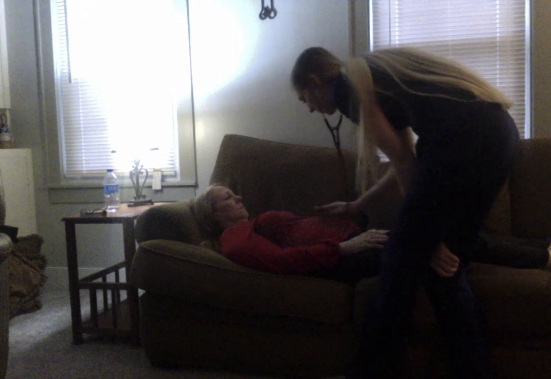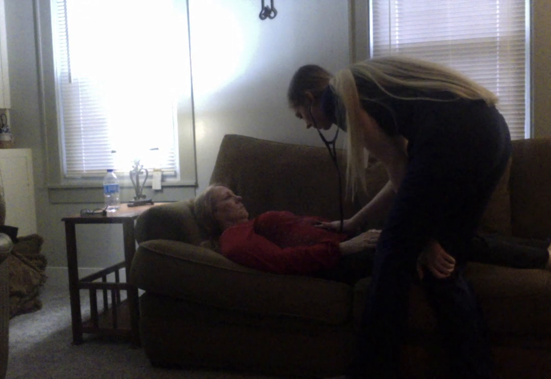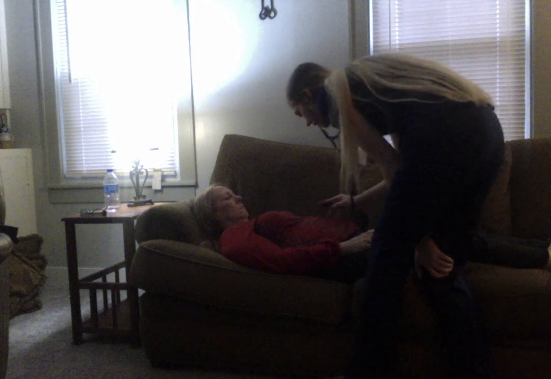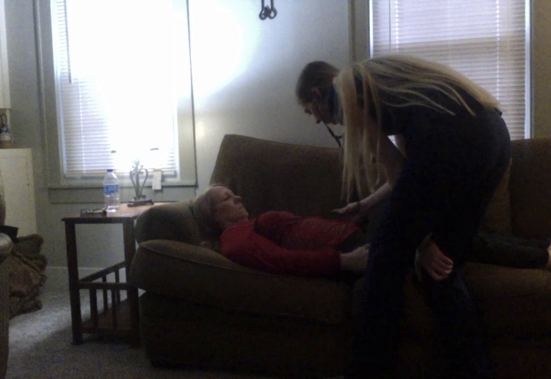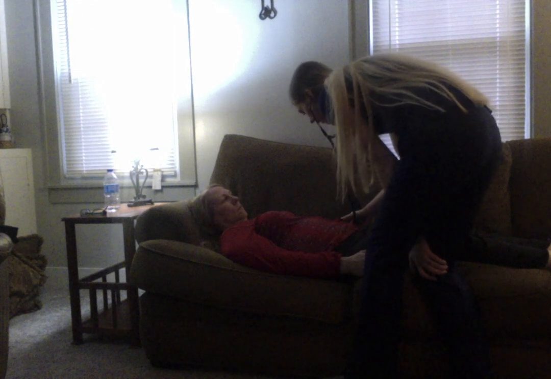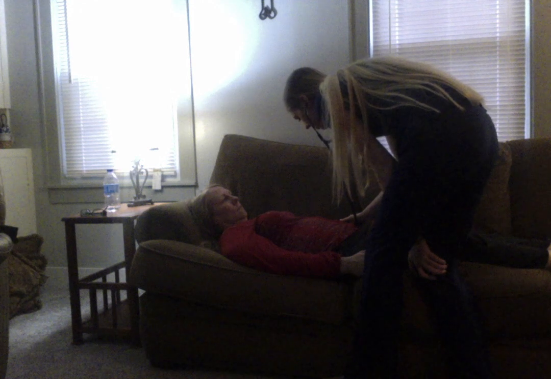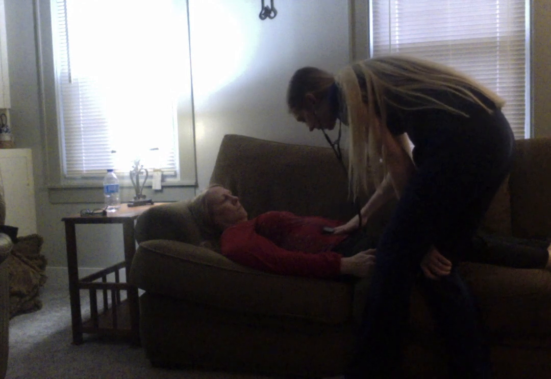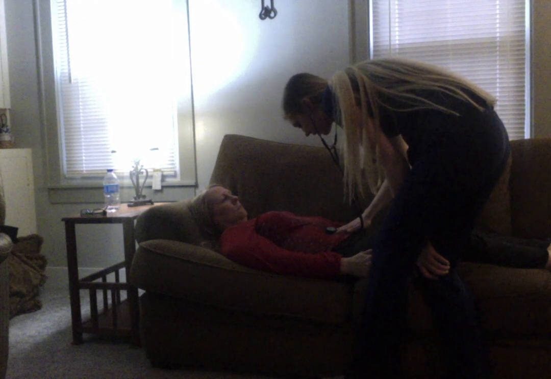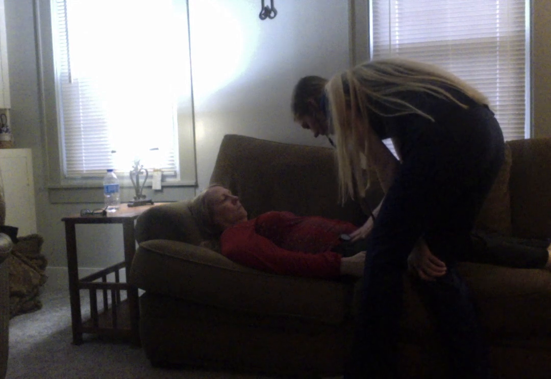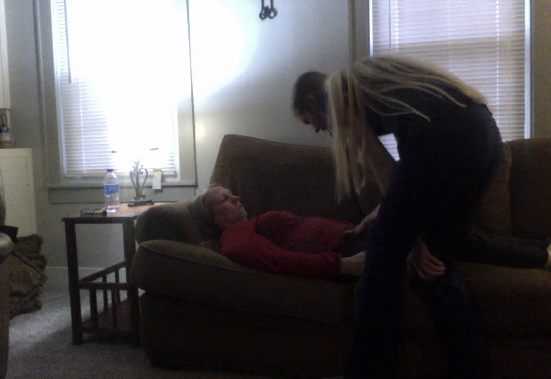No bruit noted. Now the right renal artery. No bruit noted. Left renal artery. No bruit noted. Now I'm going to listen to the left iliac artery. No bruit noted. The right iliac artery. No bruit noted. And now the right femoral artery. No bruit noted. And the left femoral artery. No bruit noted there either.